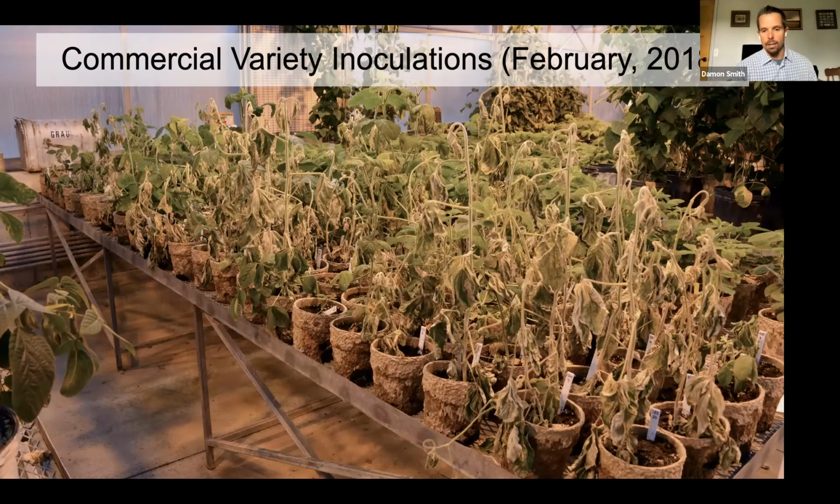Here's a test that we ran in the greenhouse a couple of years back. We have a greenhouse assay that we use, which I'll talk about briefly. You can see these were some of the best varieties out there at the time in terms of field resistance. But once we put the fungus on there, there's very little of what we call physiological resistance. So the soybean plant doesn't actively fight the infection.